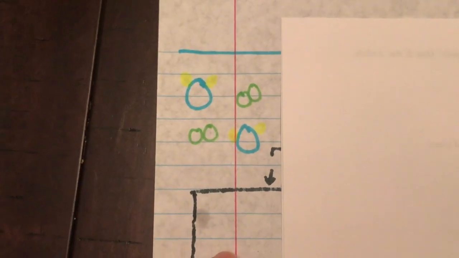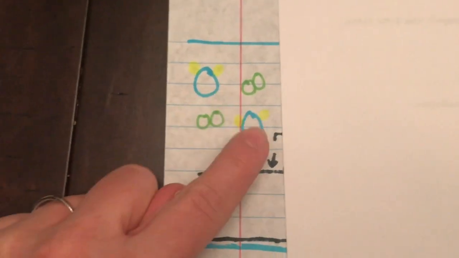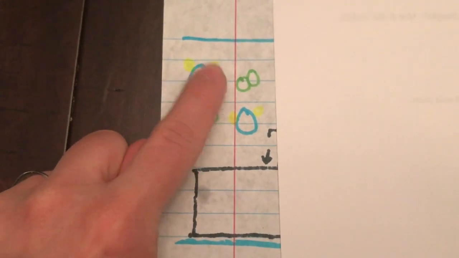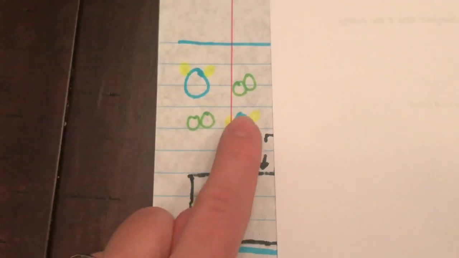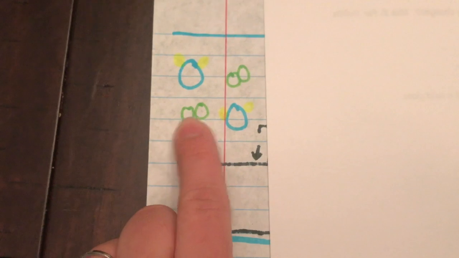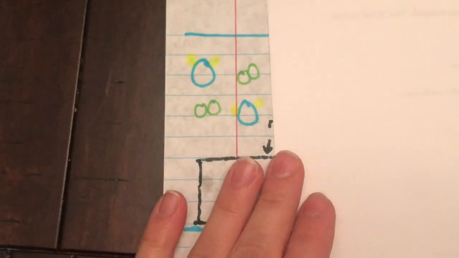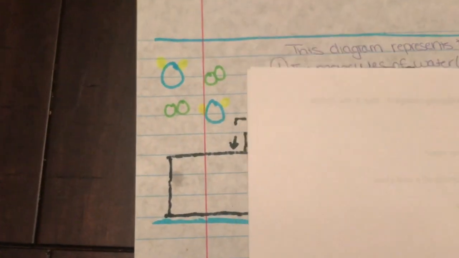All right, I drew a third image. Oops, I think I changed my colors on you guys. I did change my colors on you. The blue is my oxygen, the yellow is my hydrogen, and the green is my nitrogen. Sorry, I ended up switching colors when I flipped the page.